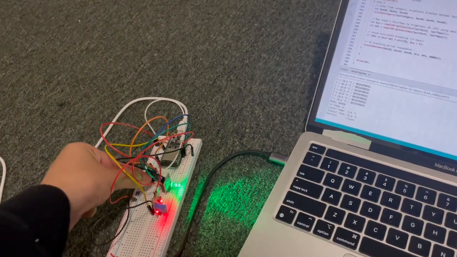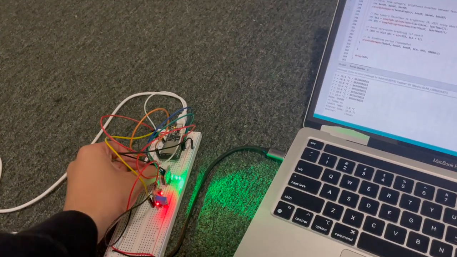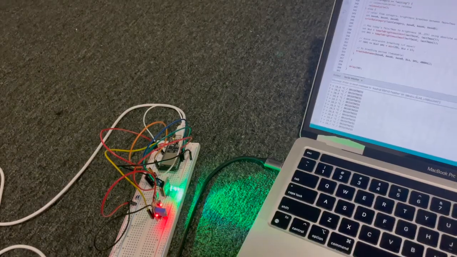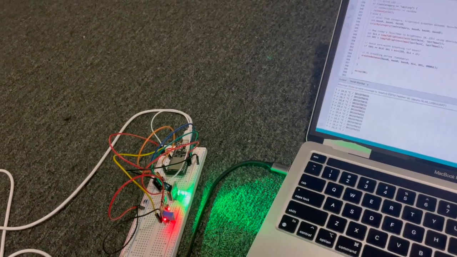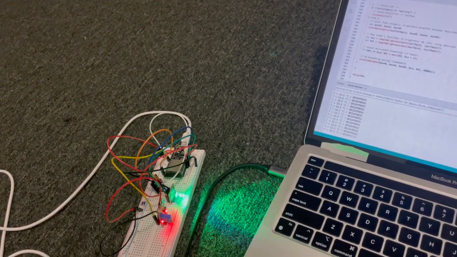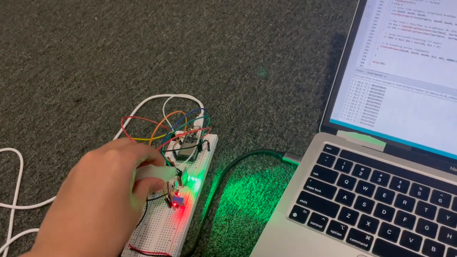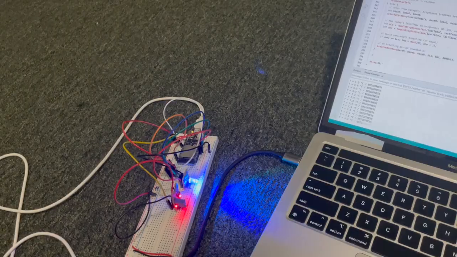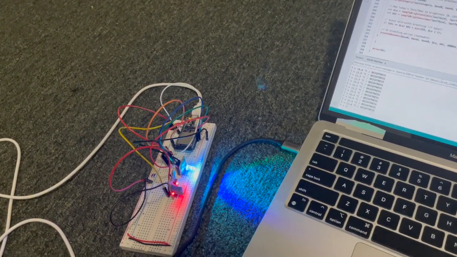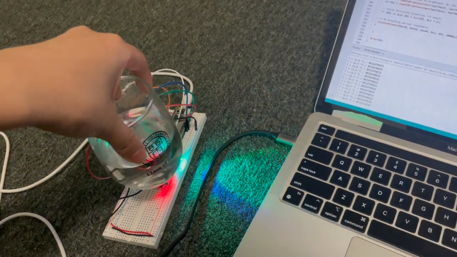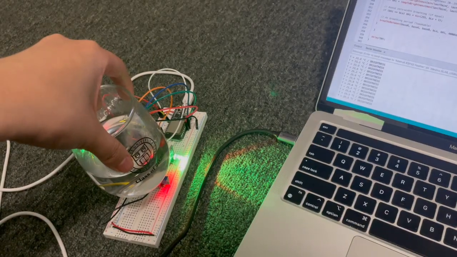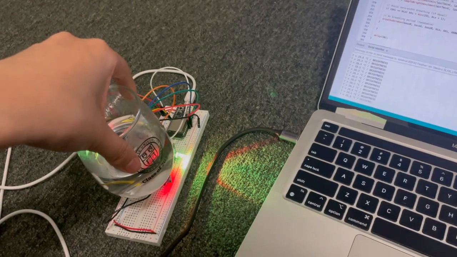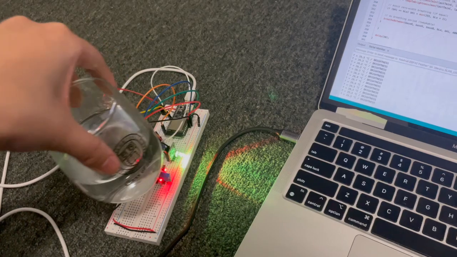We're now going to switch it back to analog mode by pressing the button again. And now it's back to analog mode, and we can see from the ice that it still works. The hot glass of water also makes it a little bit warmer, so now the light is a little bit yellow.